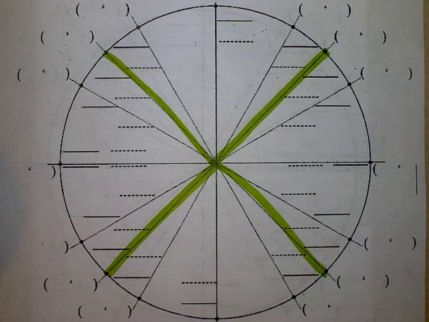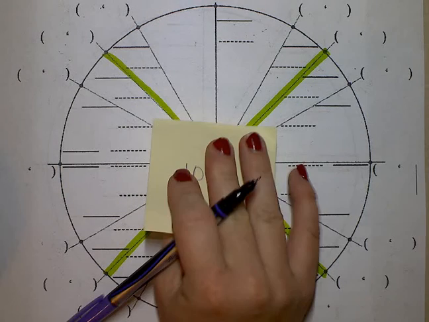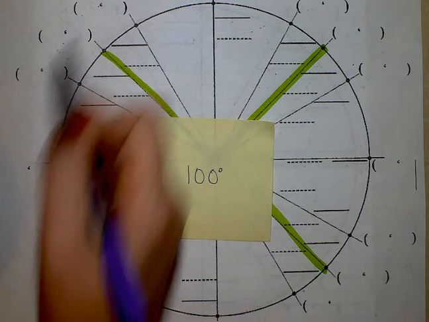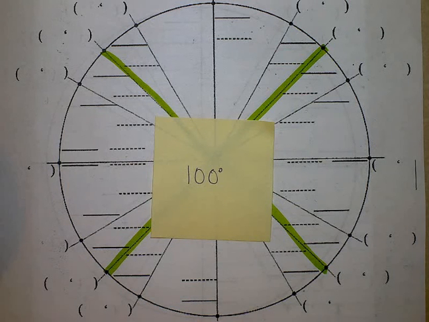Number 16. 100 degrees is not one of your memorized points. Please convert 100 degrees into a radian measurement. Make sure to reduce your fraction within that radian measurement.